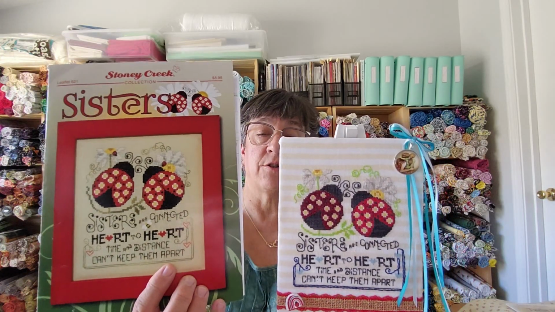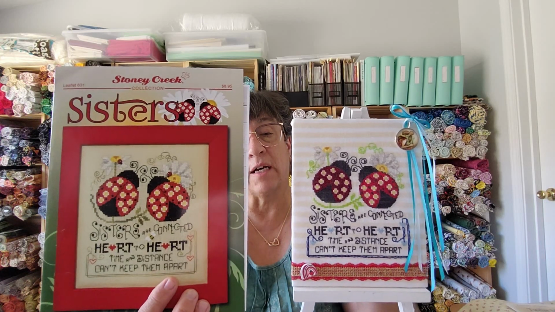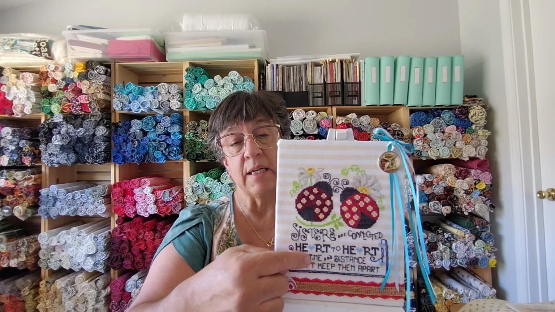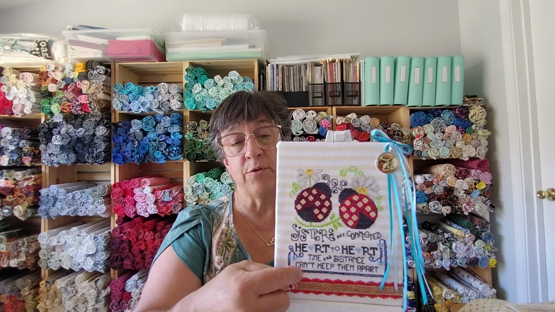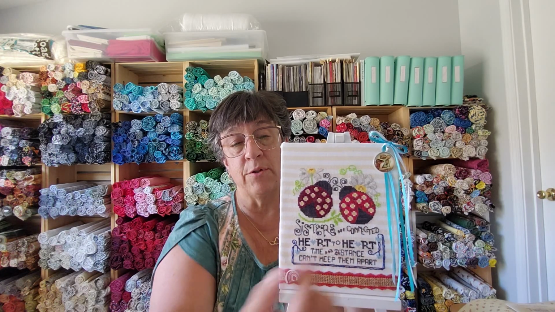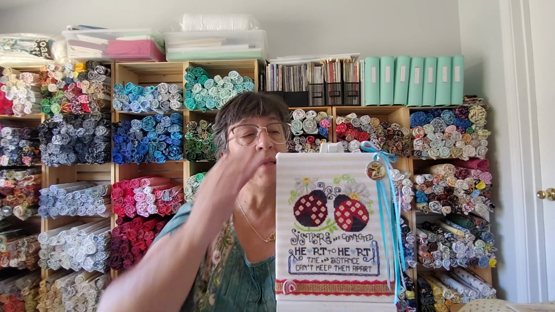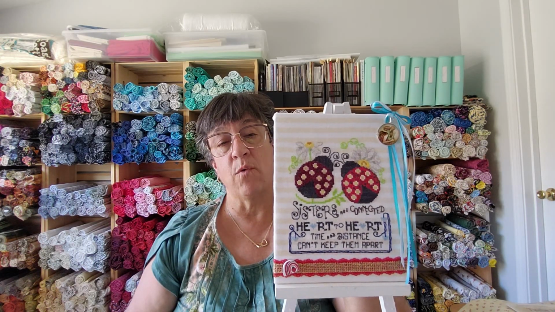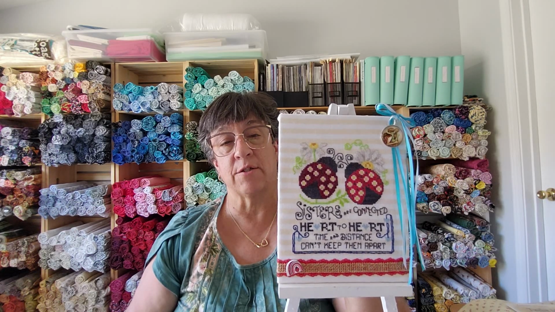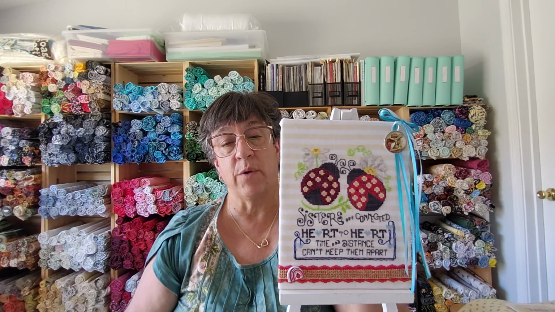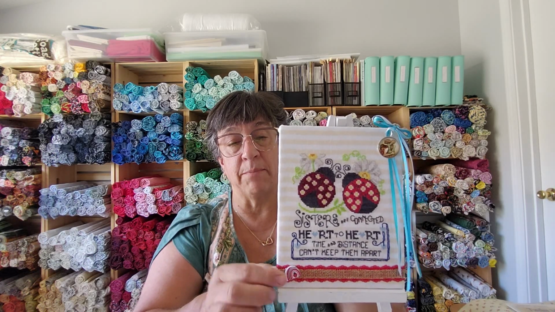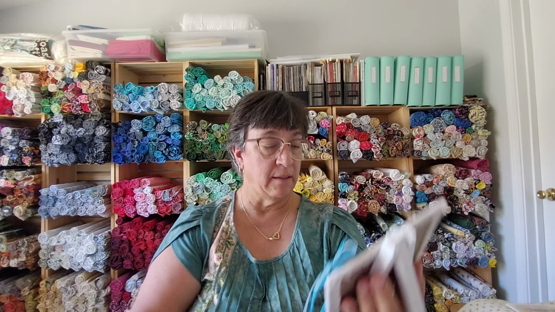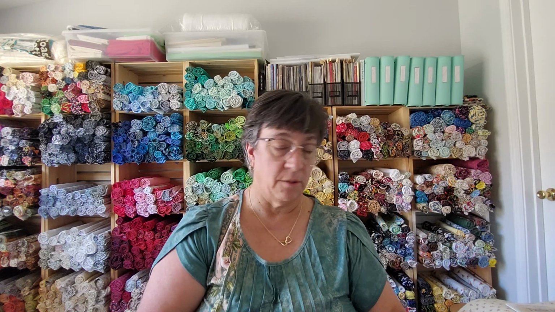on here, the hearts are in red, but my sister's favorite color is blue. So I changed this to, that's a dark blue that is the frame, and then a lighter blue that's the hearts. And then I've had this charm in my stash for several years that I wanted to put on something that I made for my sisters. And it just worked very well with this. And then this is a ribbon and a bead that I had in my stash. So that is what I've done for my sister's birthday.